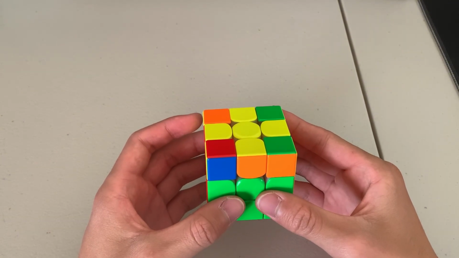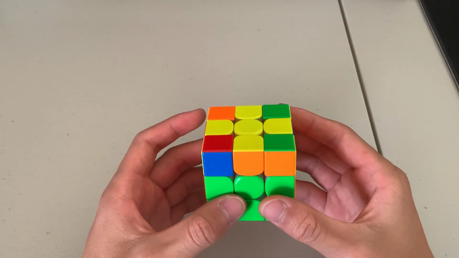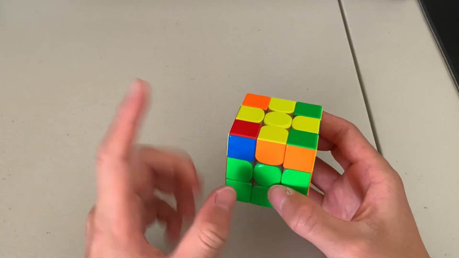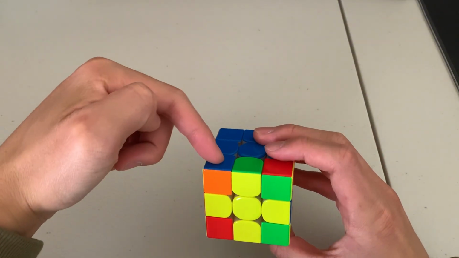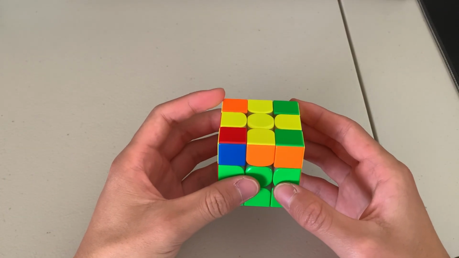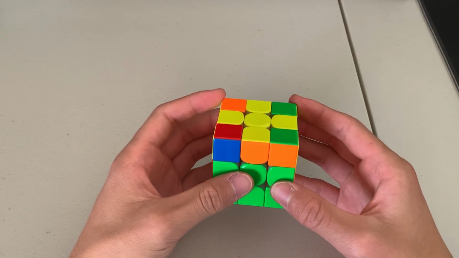This case is the mirror of the previous one. So now we have matching on this side right here, and in the back, we have a little opposite pattern right here. So for this one, we'll do this.